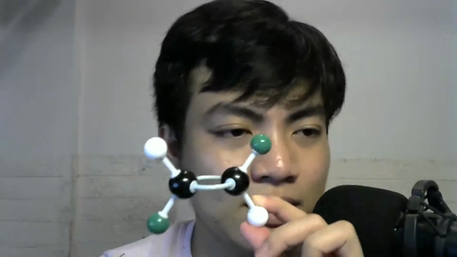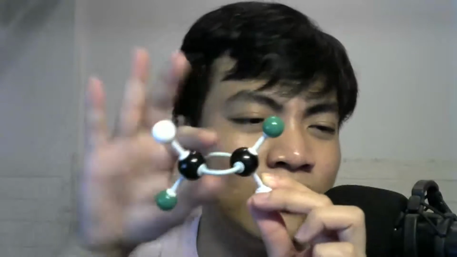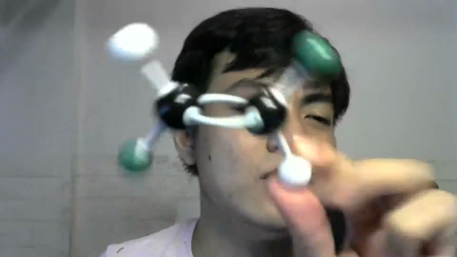So, what will we call the isomerism for the alkene, if that's the case? We can use the cis-trans isomerism. Cis, ibig sabihin, parehas sila nasa same side with respect to the double bond. Trans, meaning they are on the opposite side of your double bond. So, for this molecule here, is this a cis isomer or the trans isomer?